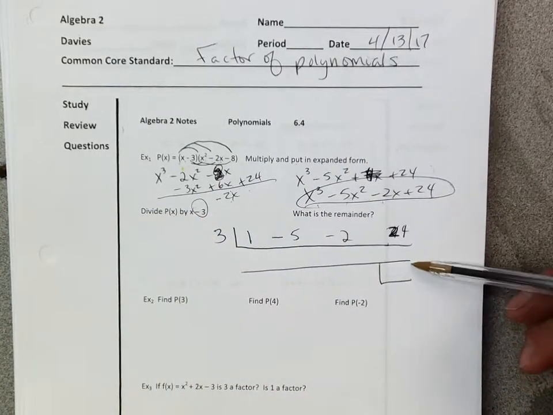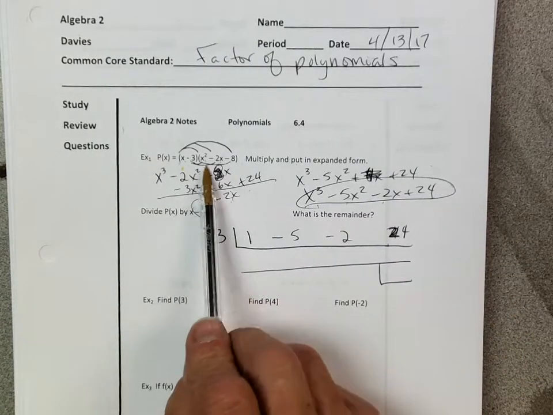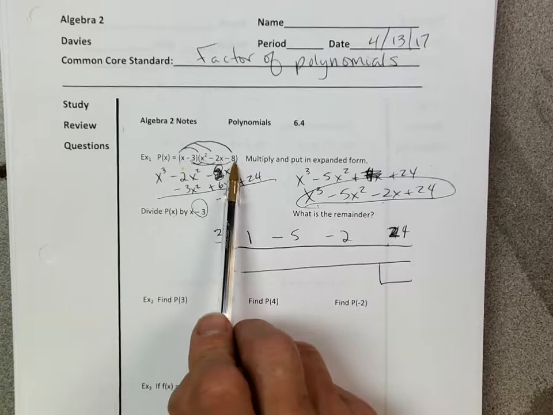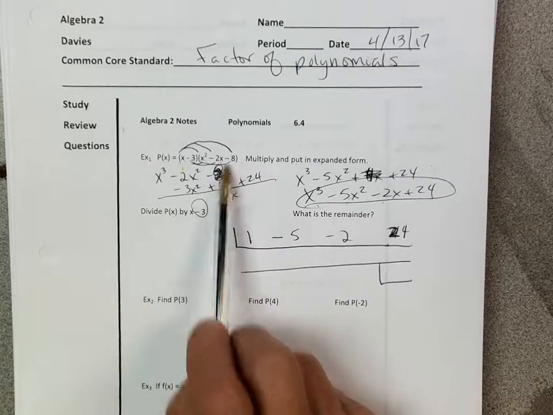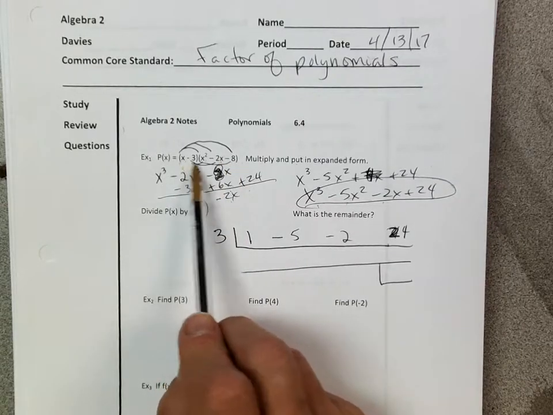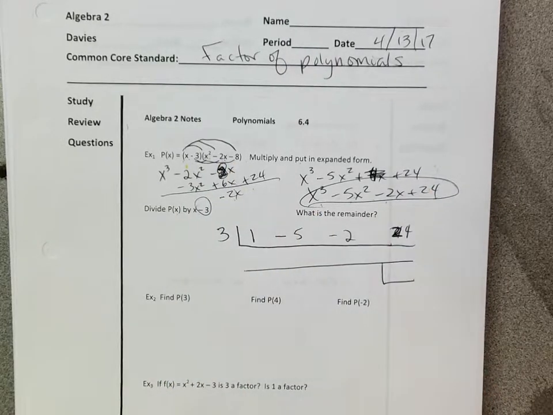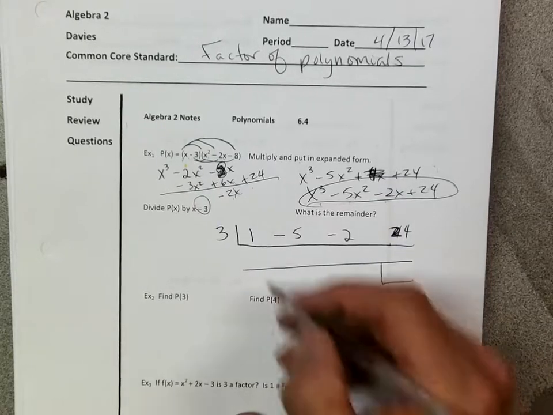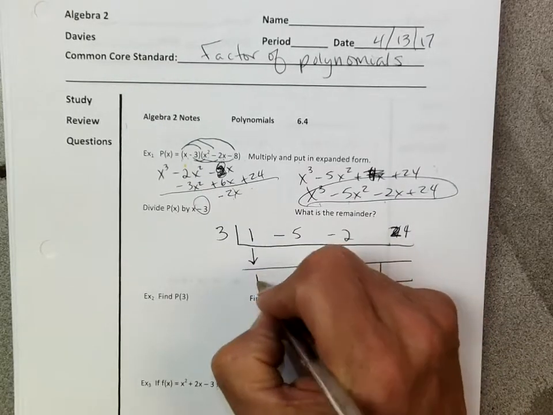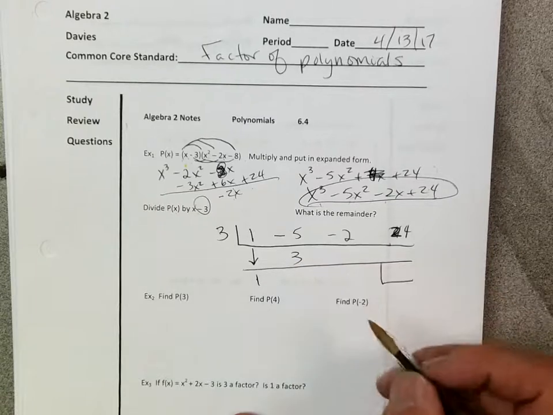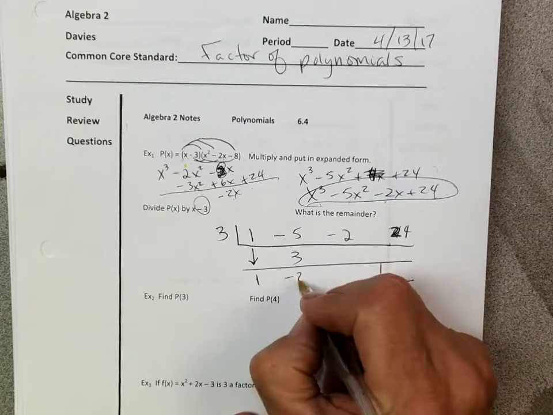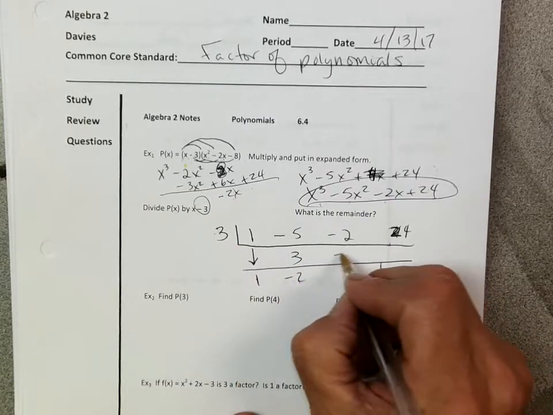Now, I already know the remainder is going to be 0. And I also already know the answer is going to be x squared minus 2x minus 8. I know that, but I want to prove it, okay? Because I know I just multiplied it times x squared minus 2x minus 8 and made the polynomial. Provided I didn't make any dumb mistakes, right, Josie? It should work, right? So let's do synthetic division. Bring down the 1. 1 times 3 is 3. Add them, and I get a negative 2. Multiply, and I get a negative 6.